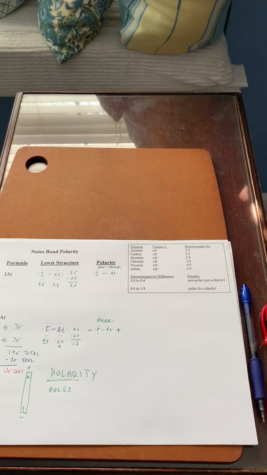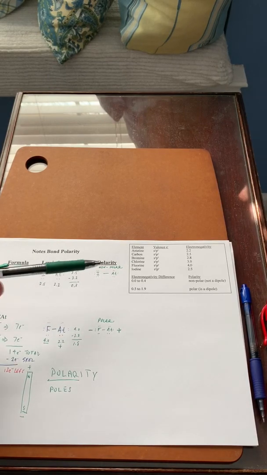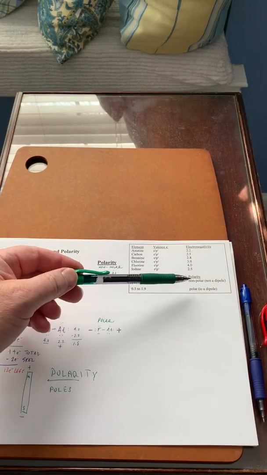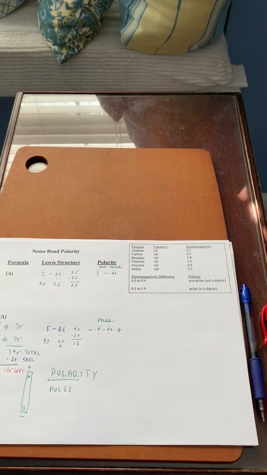So you're going to draw, you're going to subtract, and then if you look at your subtraction answer, you decide whether it's nonpolar with no plus and no minus, or polar with a plus pole and a minus pole.